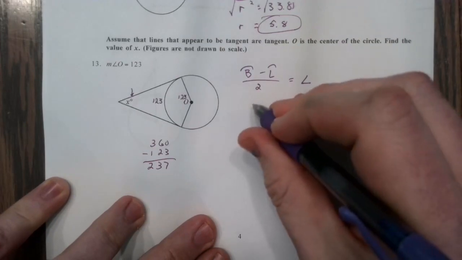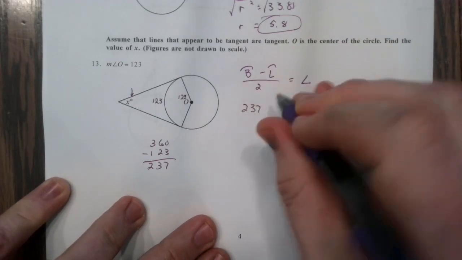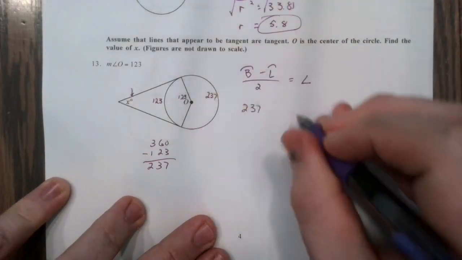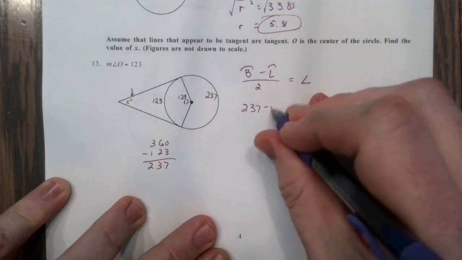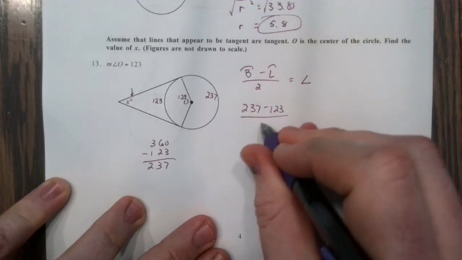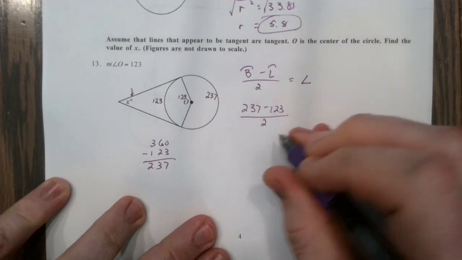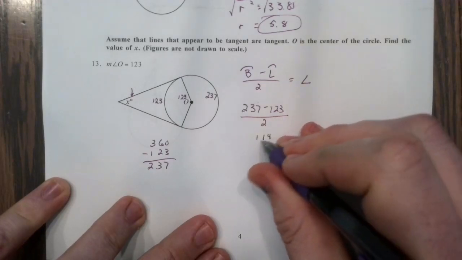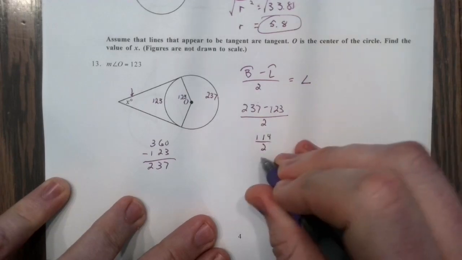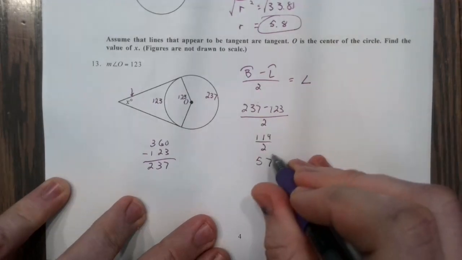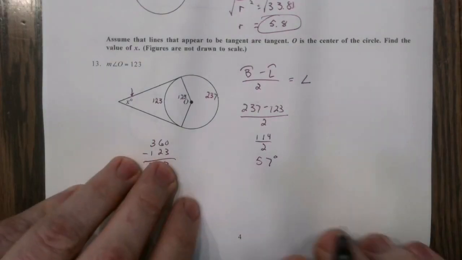So 237 is my big arc, right here, 237, minus my little arc, 123, divided by 2. 237 minus 123 is going to be 114. Divided by 2 is 57. So I know that that angle is 57 degrees. All right.